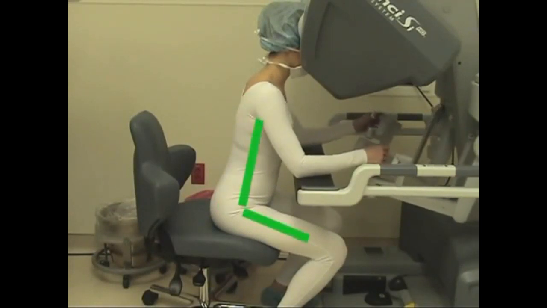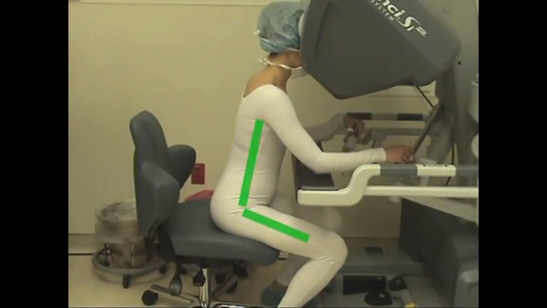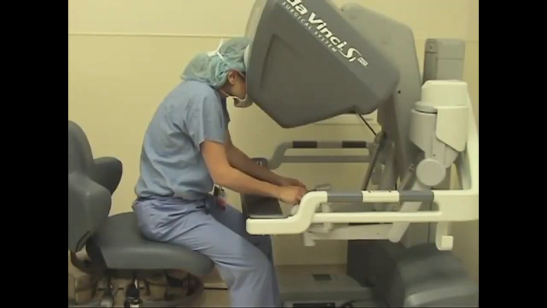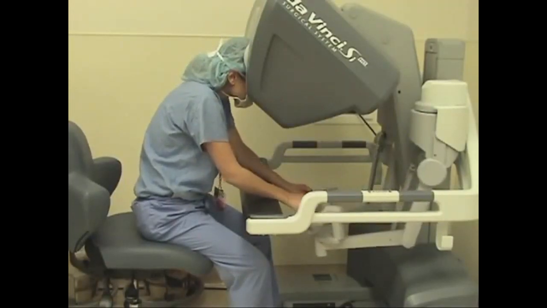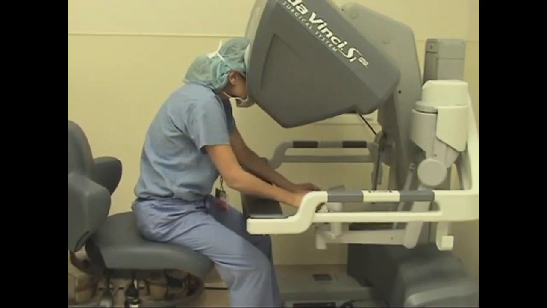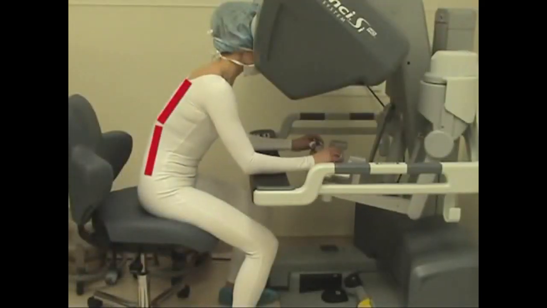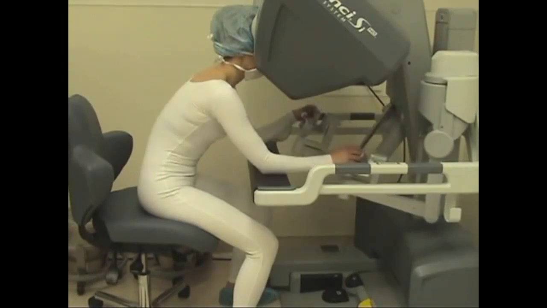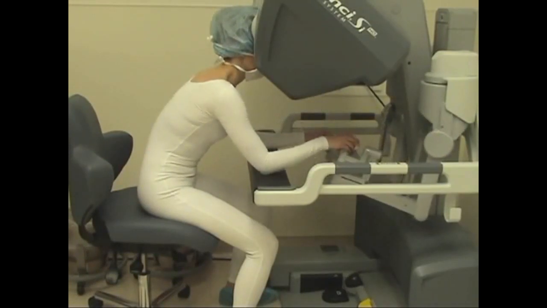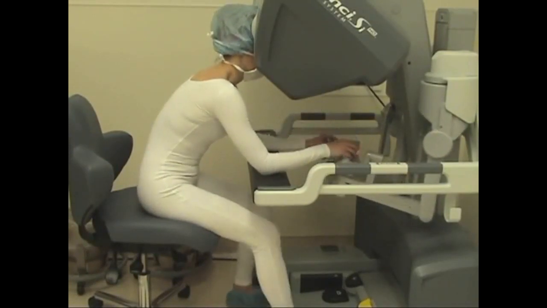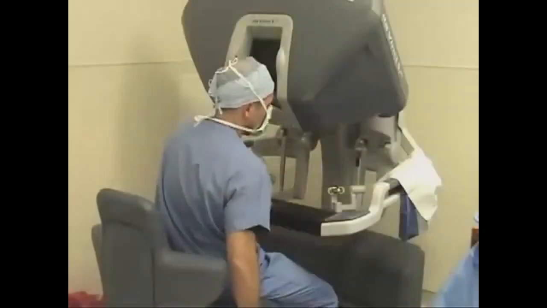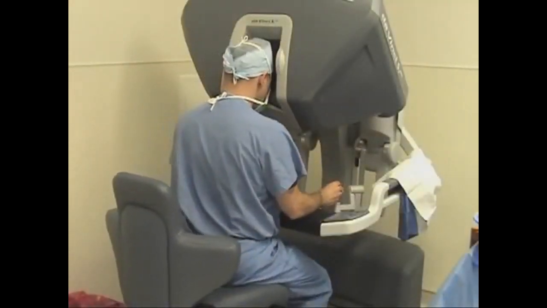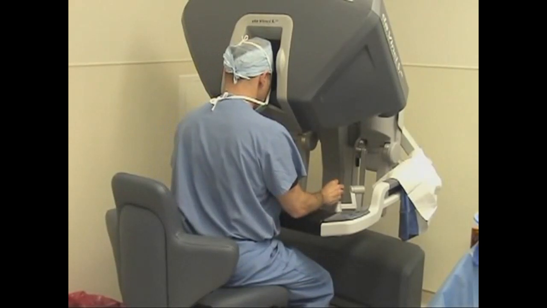The forearm should rest comfortably on the arm supports, the torso should be erect, and the feet should be comfortably placed on the floor. If adjustments are not made to the seat and console height, the surgeon may be forced into an awkward position of the spine, neck, and upper body. Without proper adjustment that is individualized, forward head posture and improper shoulder positioning will result and be sustained throughout the case.